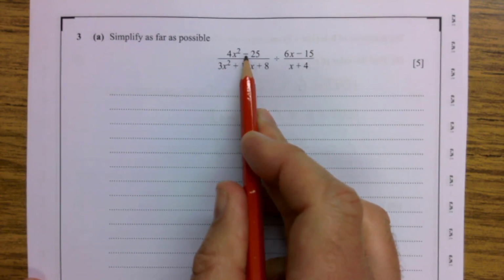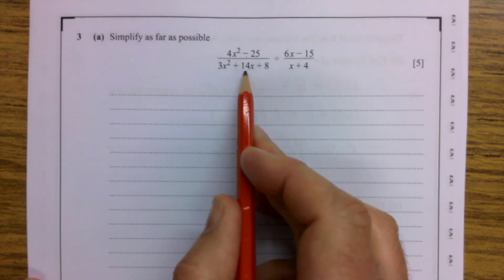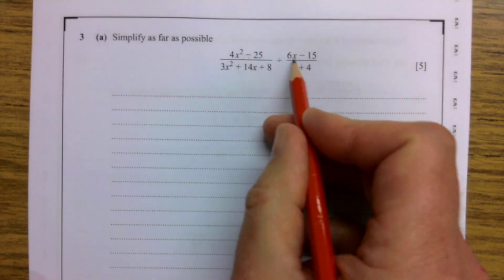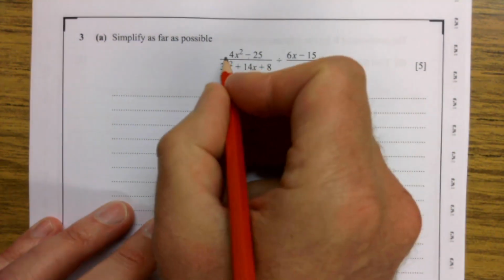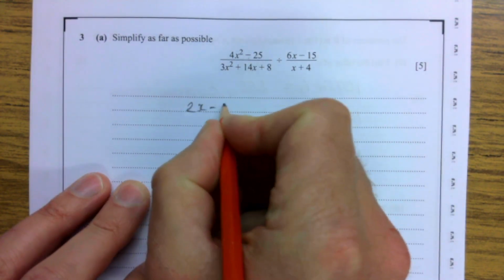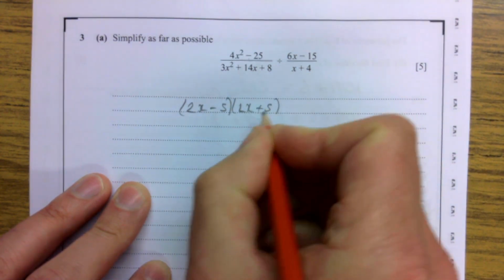That's the difference of two squares. We're going to factorize this kind of simple quadratic. We're going to flip this upside down and turn it into a multiply, and then there's a wee bit of factorizing, then we can take place, and hopefully a lot of things will start to cancel. So this top one then obviously becomes (2x - 5)/(2x + 5).